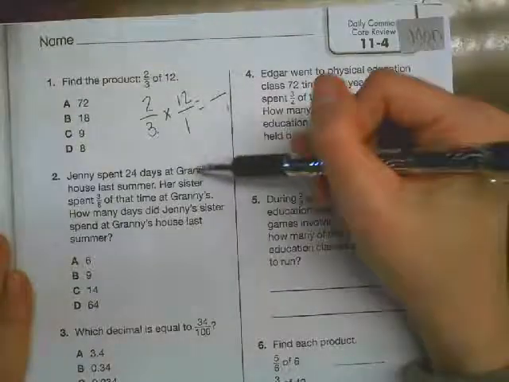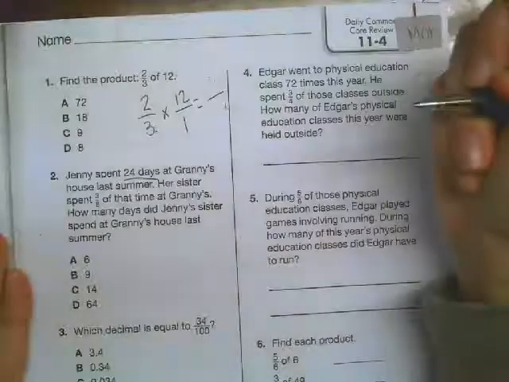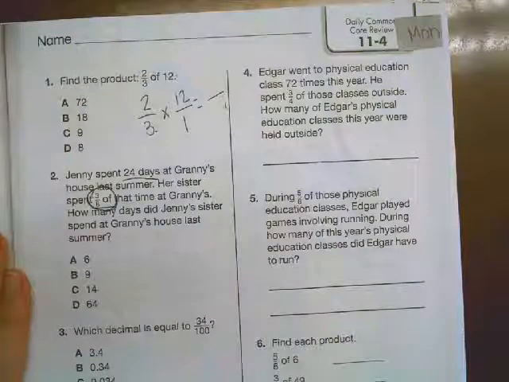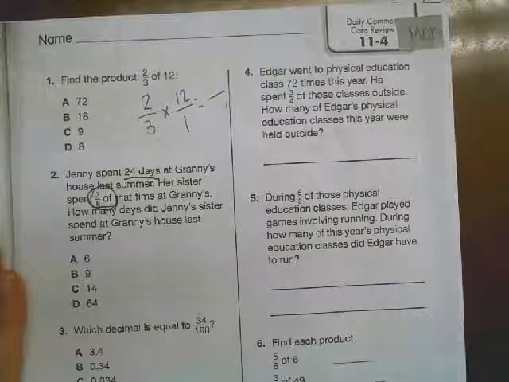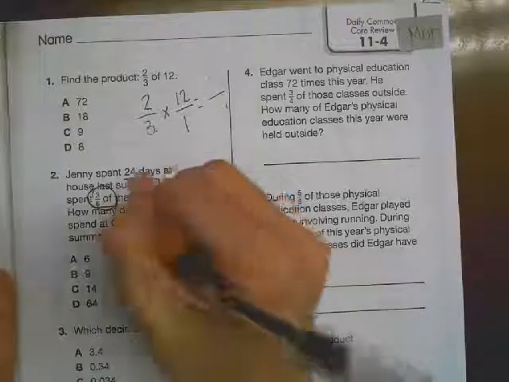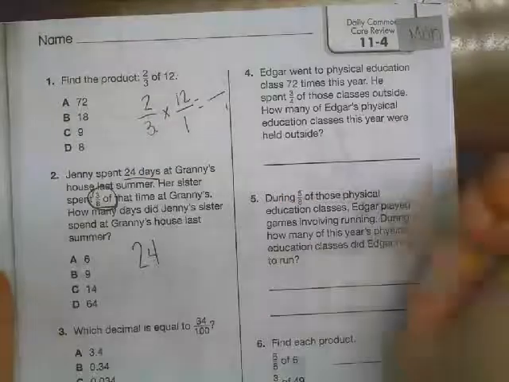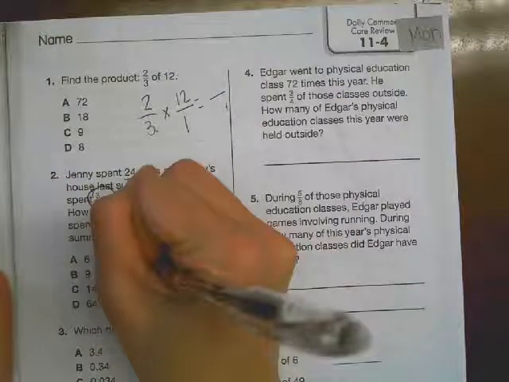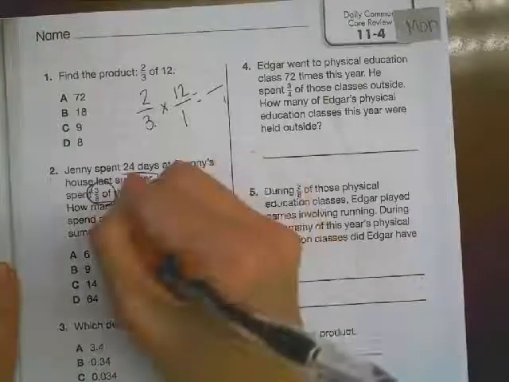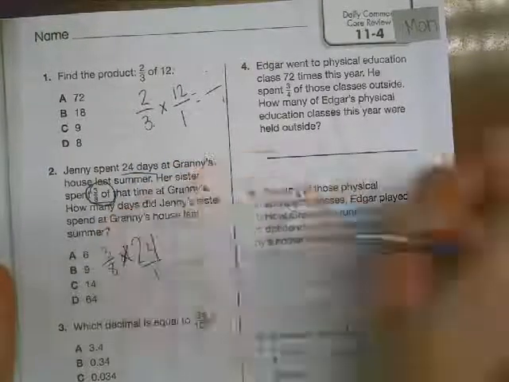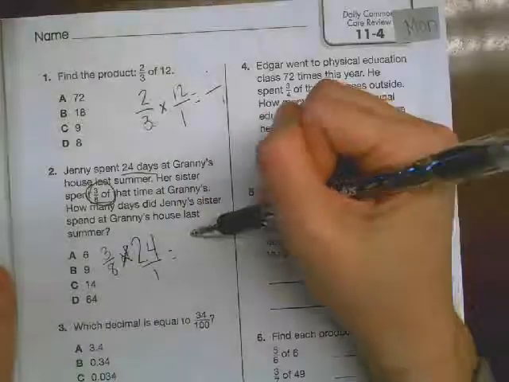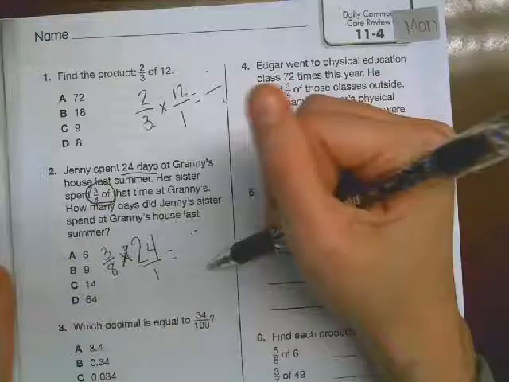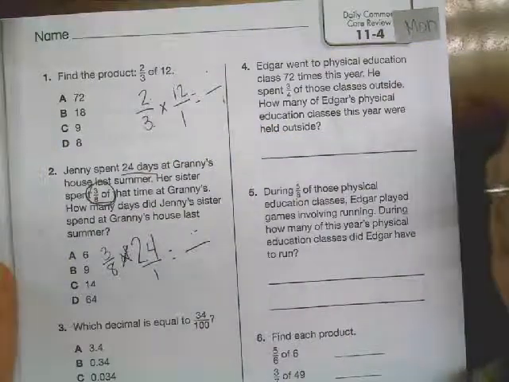Question number 2. Jenny spent 24 days at Granny's house last summer. Her sister spent 3/8 of that time at Granny's. How many days did Jenny's sister spend at Granny's house last summer? So this means you're going to be doing 24, and it says 3/8 of. So 3/8 of 24. So 3/8 times 24 over 1. Again, you're going to multiply your numerators, then multiply your denominators, then divide your numerator by your denominator, and that will give you your answer.